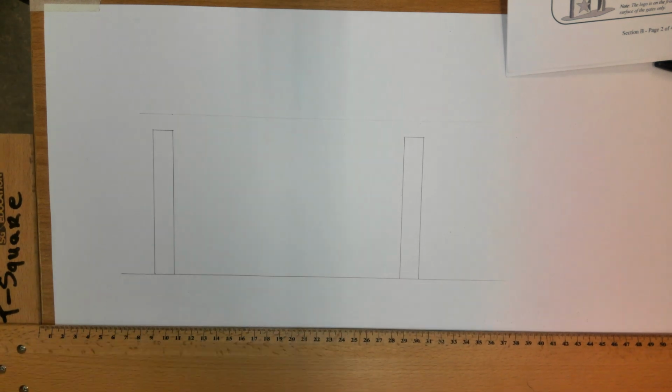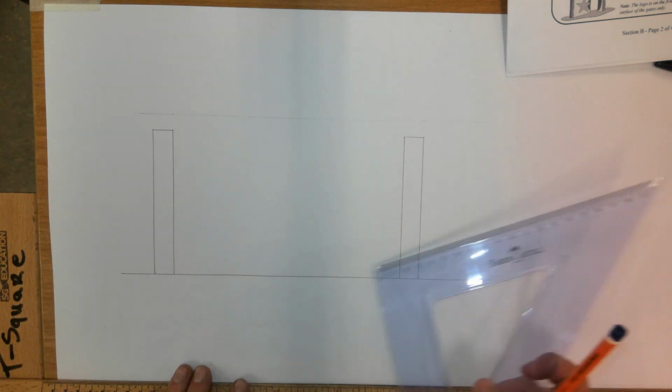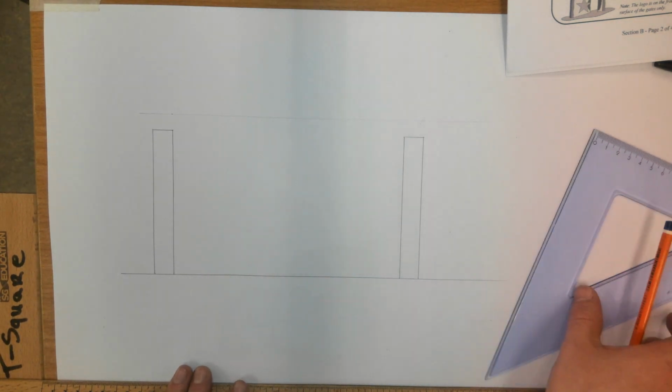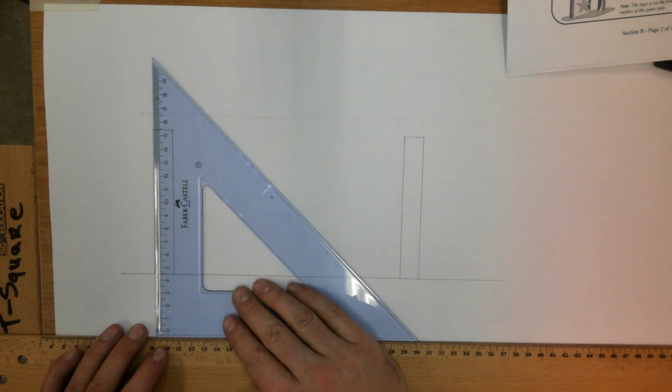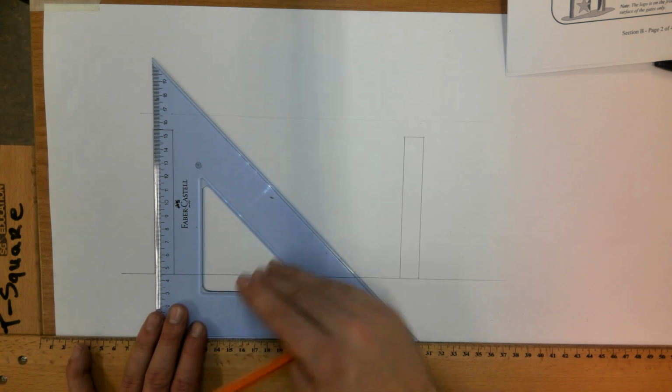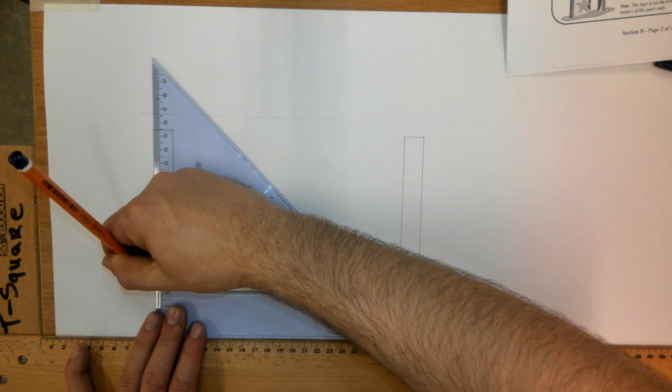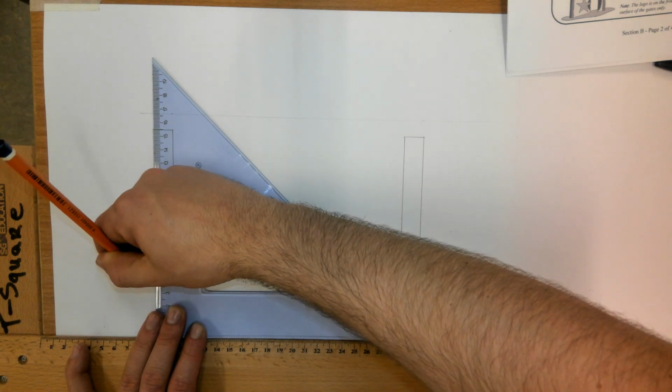Then you have to get the centers of them. I suppose the handiest way to get the center of them is to deal with it in plan. They're squares, 15 in plan.